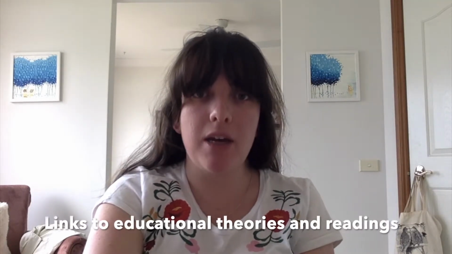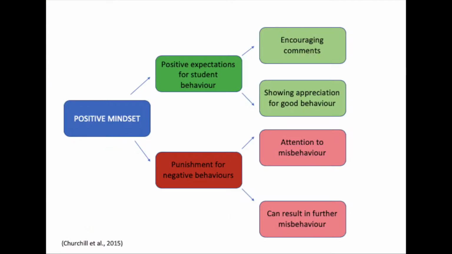To improve my behaviour management techniques, I've chosen to look at various theories and practices that can help me better understand and implement ways to manage and motivate students in the classroom. Churchill et al. 2015 describes the implementation of positive mindsets in the classroom and the effects that it can have on the teacher, their students, and their behaviours. It is theorized that having a positive mindset helps create positive expectations for students and their behaviours. Churchill et al. 2015 reiterates the focus on avoiding the reinforcement of negative behaviours through only giving attention to misbehaviour, as this has the potential to do more harm than good.